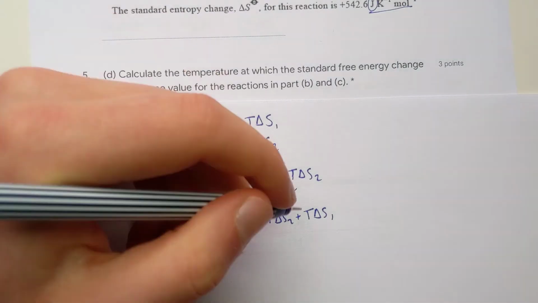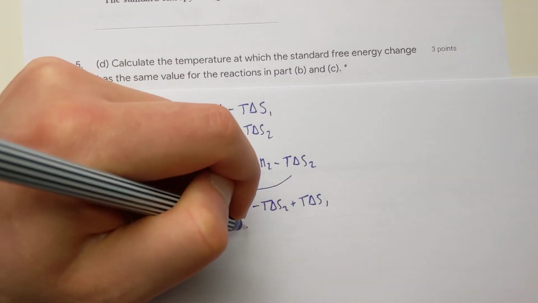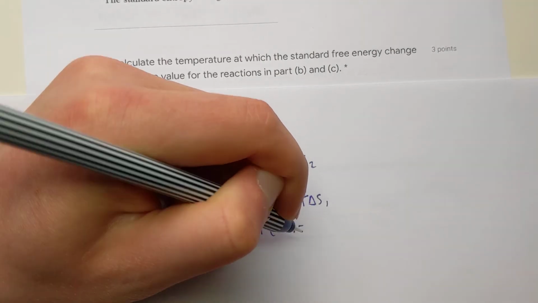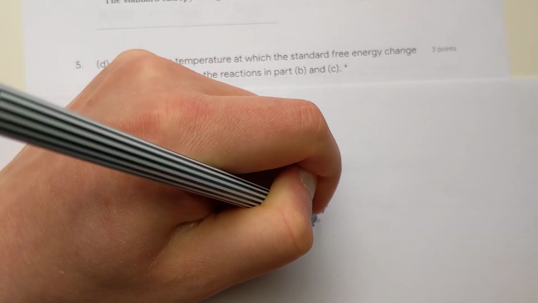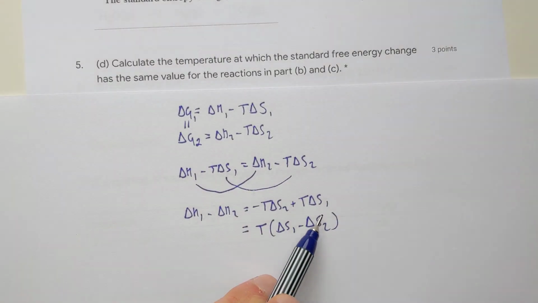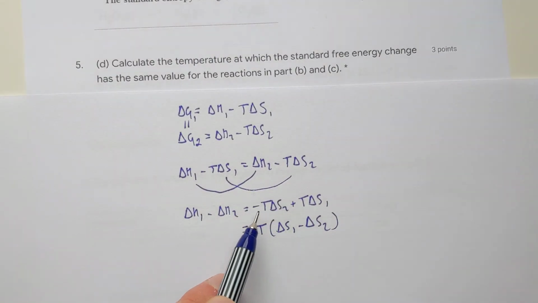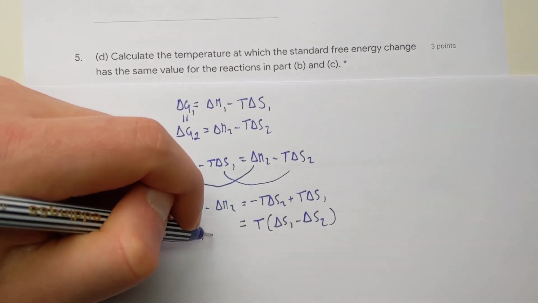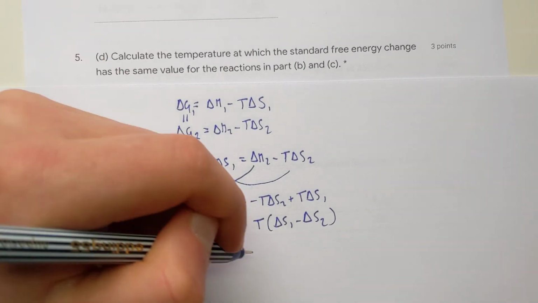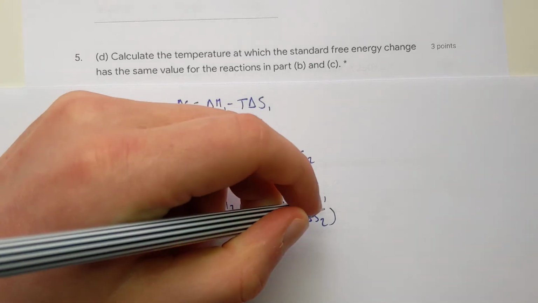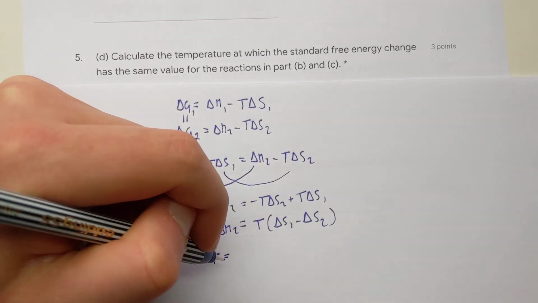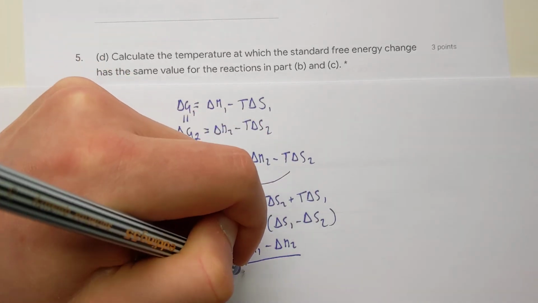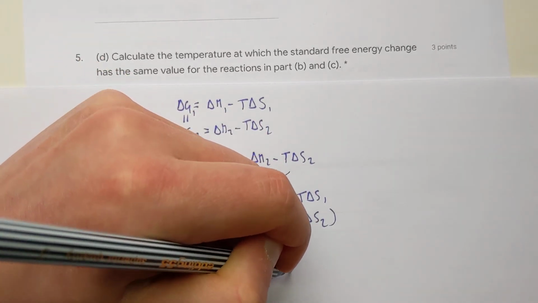To make it a bit clearer, I'm going to put the T's by themselves, so take them out. It's going to be T times delta S1 minus delta S2, because delta S1 is the positive one and delta S2 is the negative one, all times T. And that's still equal to delta H1 minus delta H2. To get T by itself, I'm going to take that whole S term to the other side. T equals delta H1 minus delta H2 over delta S1 minus delta S2.